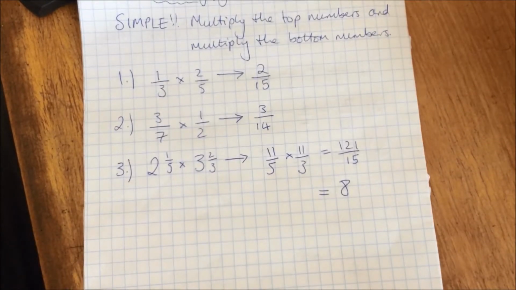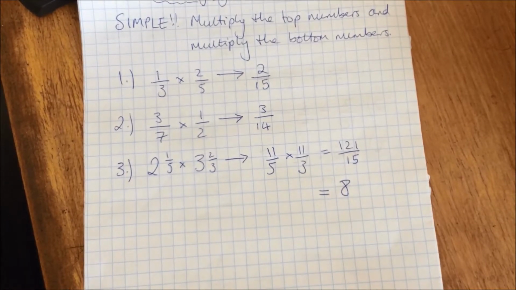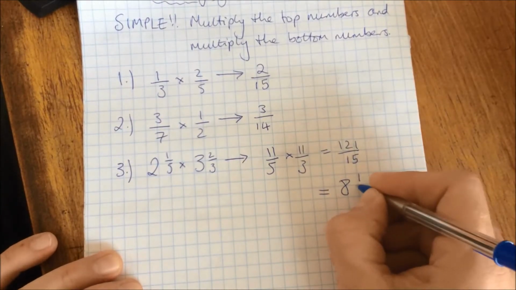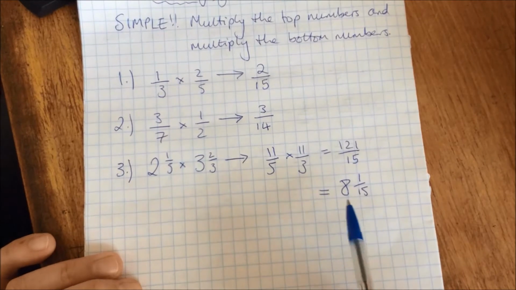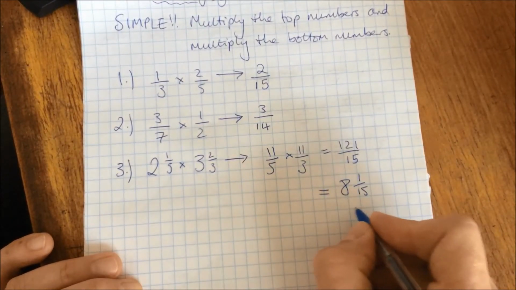There are 8 whole ones there. Now, 8 15s is 120, but I have 121 of them, so there is 1 left. So the final answer for 2 1/5 times 3 2/3 is 8 whole ones and 1/15. Lots of practice needed there.